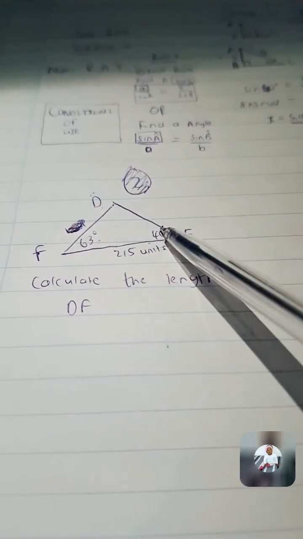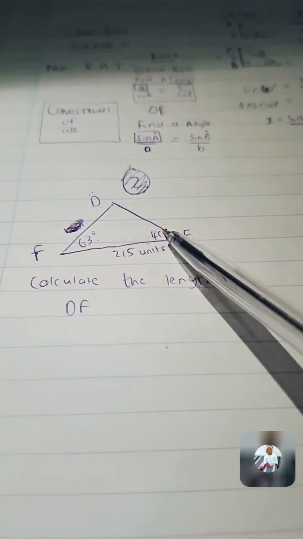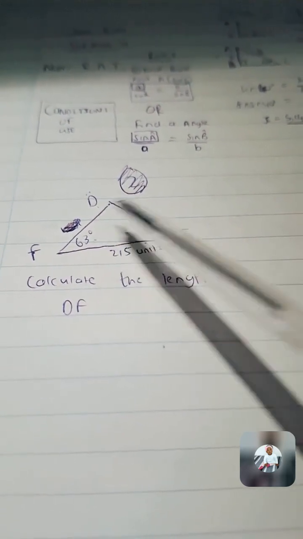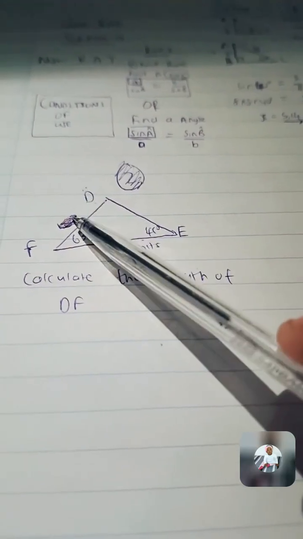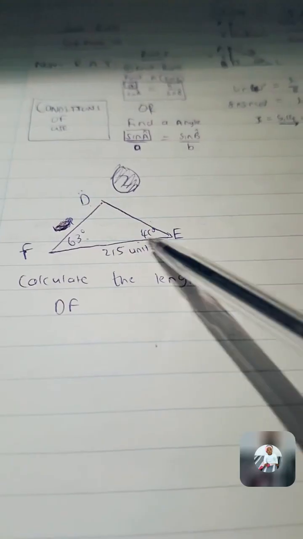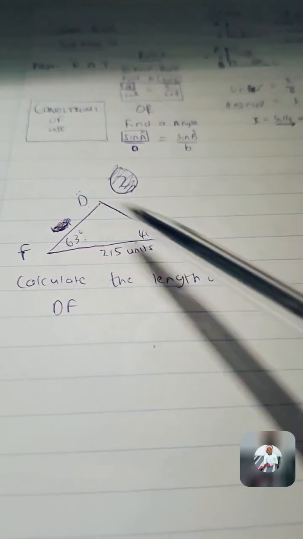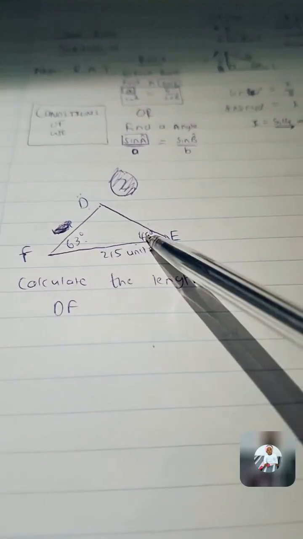It is opposite an angle, which is angle E, which we have. What we want, we don't have, obviously, but what's opposite what we want, we have an angle. So that will help us set up our fraction if we were to use the sine rule.